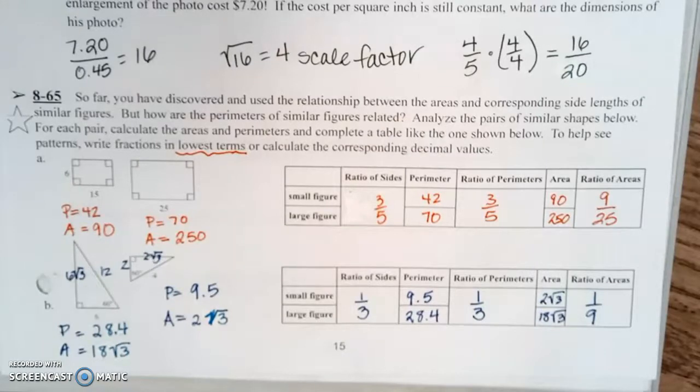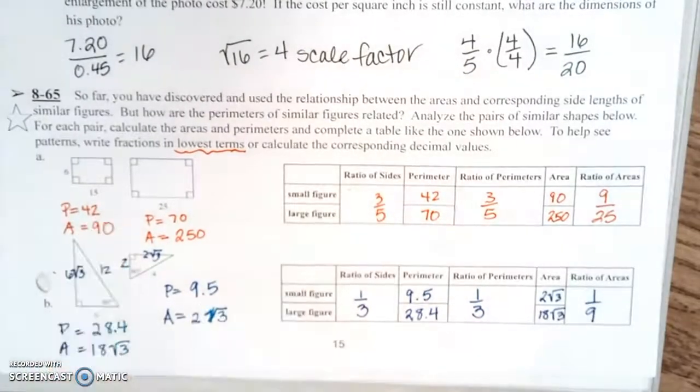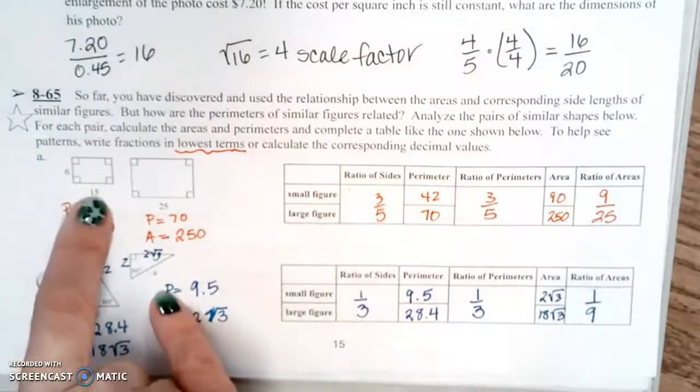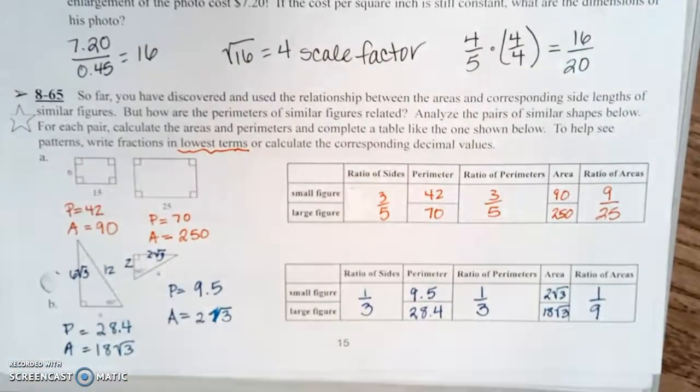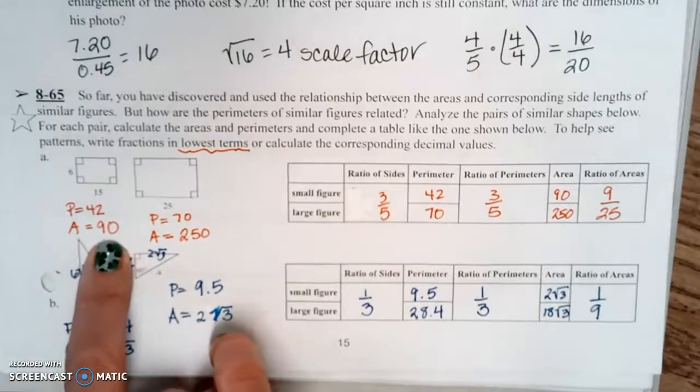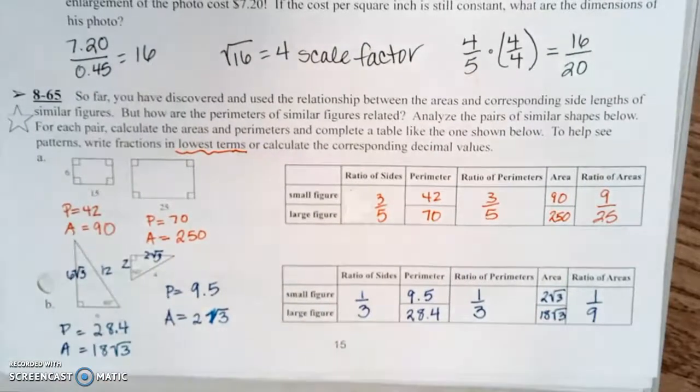So first, you need the perimeter of the rectangle. To get the perimeter of a rectangle, you add all four sides. You can add 6 plus 15 plus 6 plus 15, which means that the perimeter of the small rectangle is 42. To get the area of a rectangle, you multiply 6 times 15. So 6 times 15 is 90. Then you're going to do the perimeter and area of the larger rectangle. Perimeter, you add all four sides.